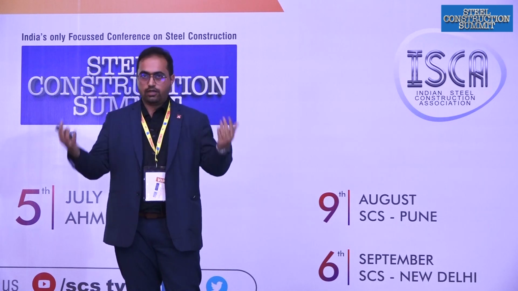These are the simple applications we have shown. Single skin roofing, which is usually used for factories, and double skin roofing for airports or larger areas. They can go for the simple type of insulation for whatever thickness you require.